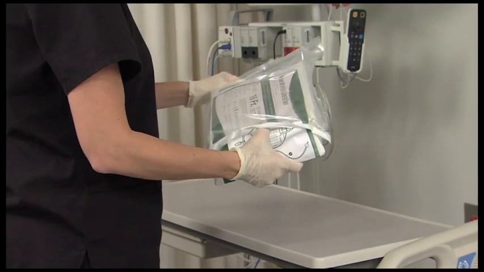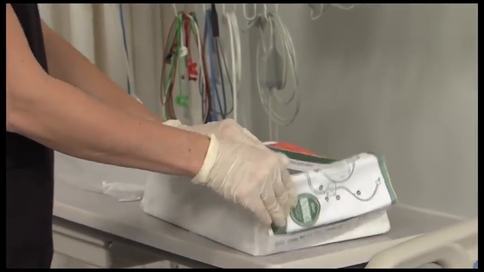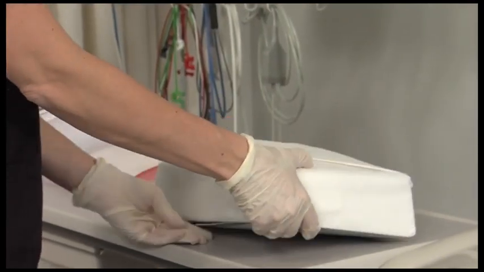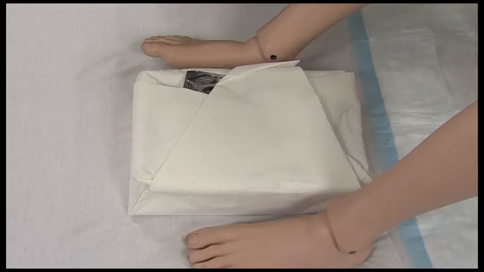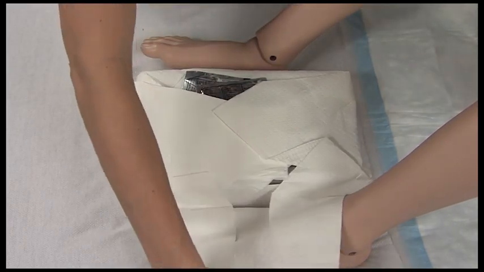Open outer packaging of the Foley catheter tray. Remove the directions for use brochure from the bottom of the tray, label and orange sticker sheet from on top of the tray, and set aside. Place the Foley catheter tray between the patient's legs. Using proper aseptic technique, open outer wrapping, opening the first fold away from you.